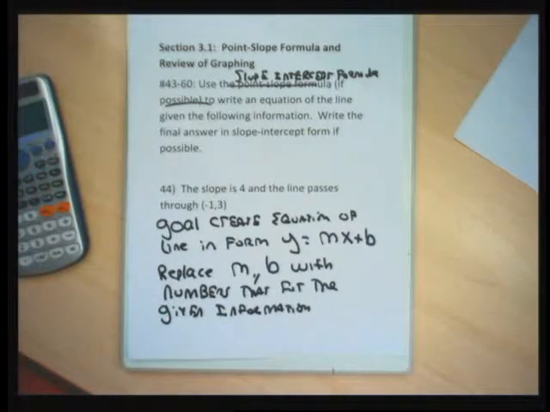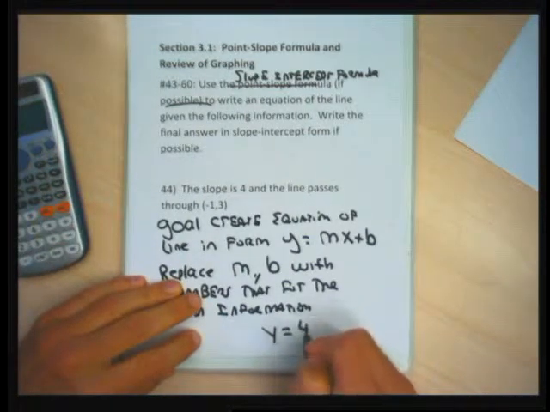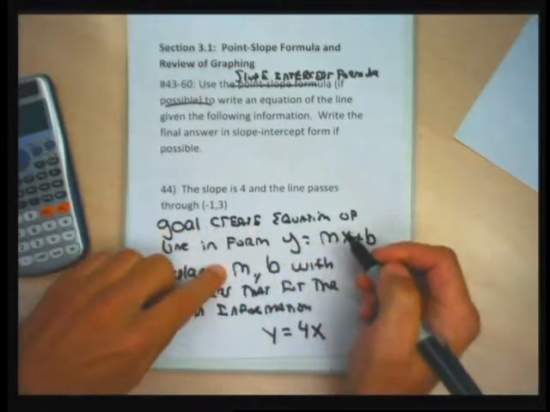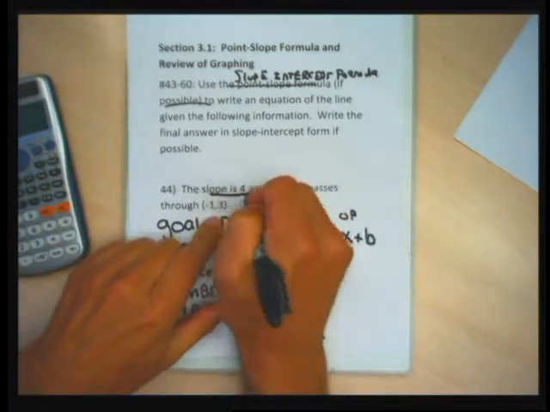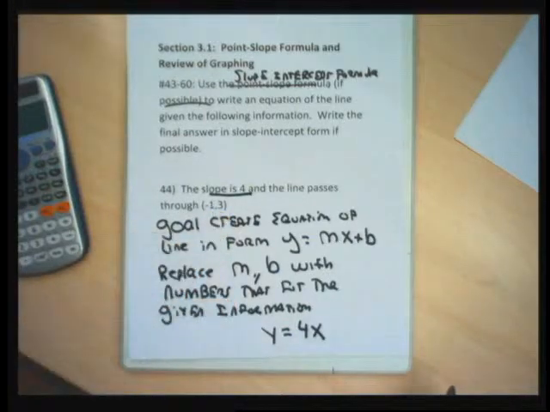So my answer to this problem is going to be y equals 4x, because that's the m that works for this problem. Unfortunately, if you put 3 in for the b, you're wrong. So the whole algebra for the first few problems is to find the b.